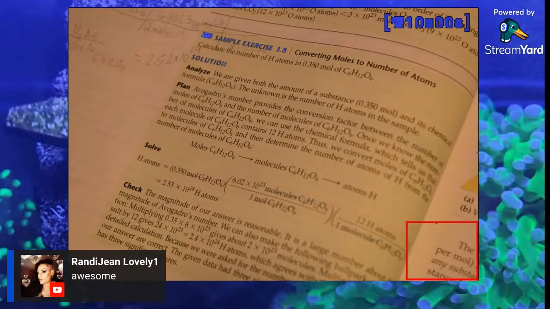So 1 molecule of this has 12 hydrogen atoms, because we want to figure out how many hydrogens there are.